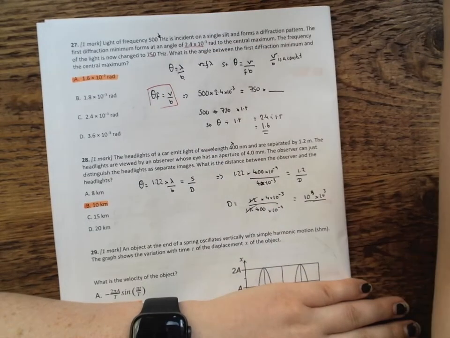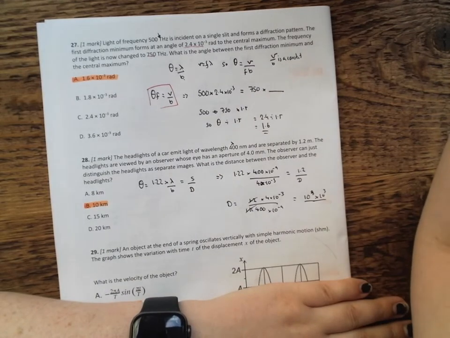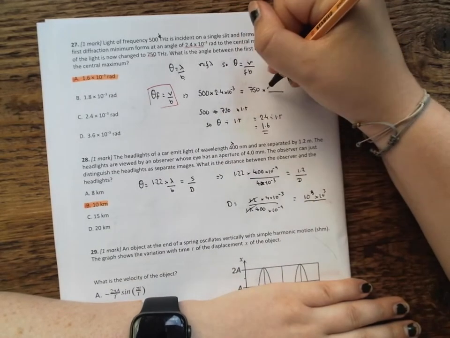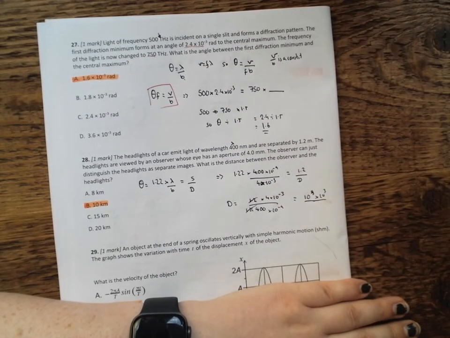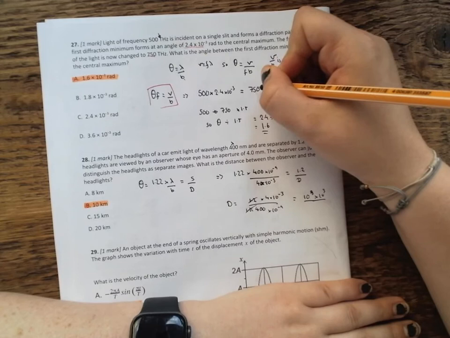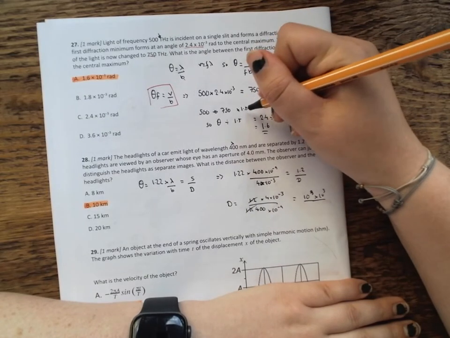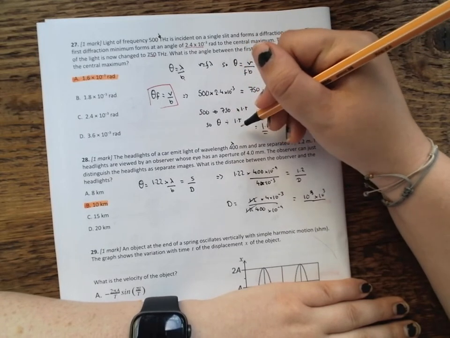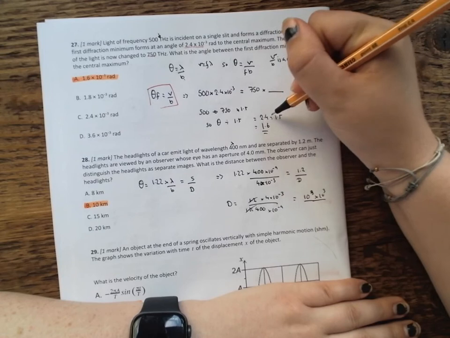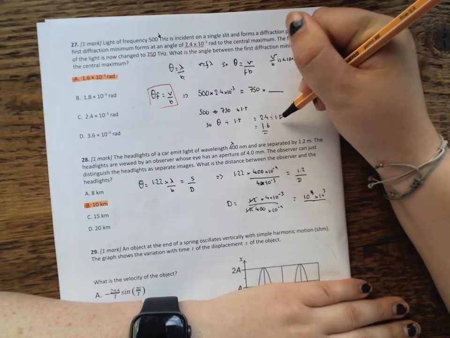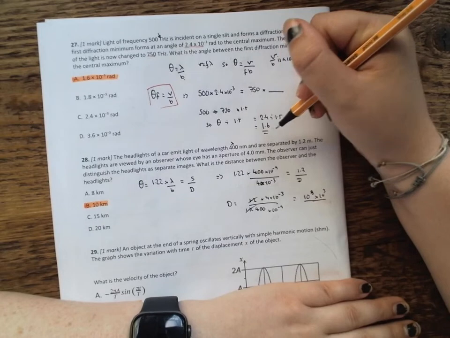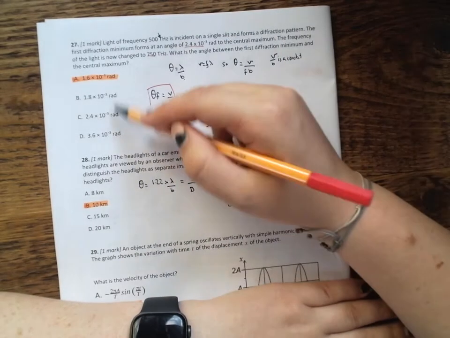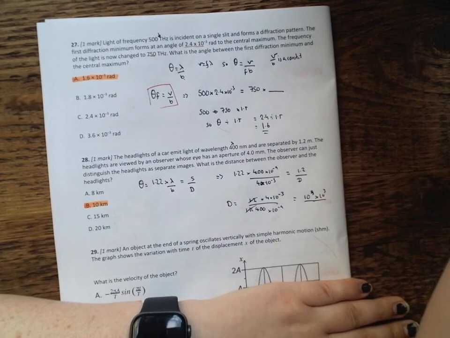So I had 500 times 2.4 times 10 to the minus 3 is equal to 750 times, well, what? In this case, I'm not going to be able to calculate this, but I can use, again, some simple ratios. I know that 500 has jumped up to 750. It's gone up by a factor of 1.5, which means that my angle must also go down by a factor of 1.5. So 2.4 going down by a factor of 1.5 is simply 1.6. All right, so again, I could just use my little ratios to help me with that question.